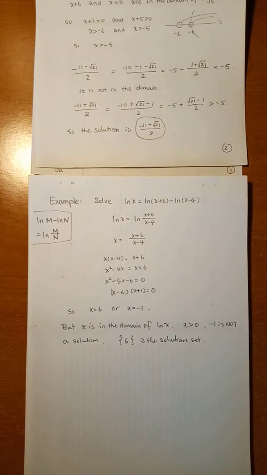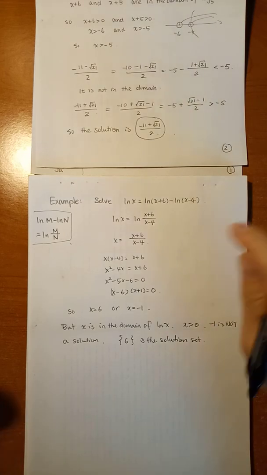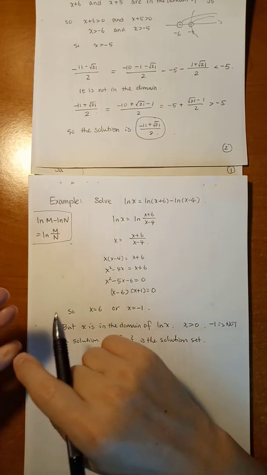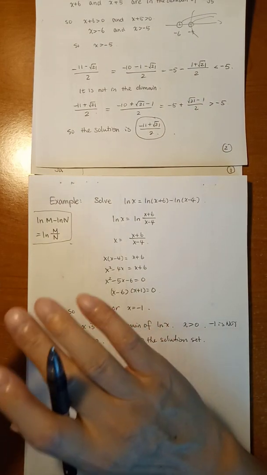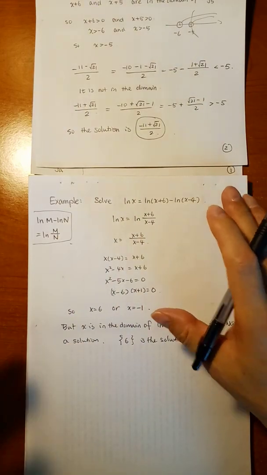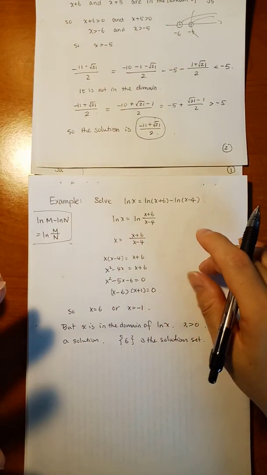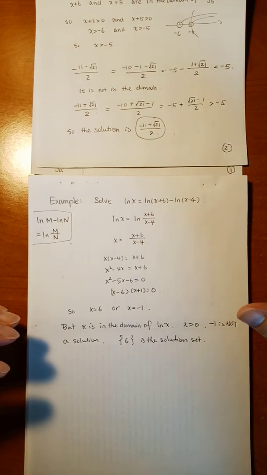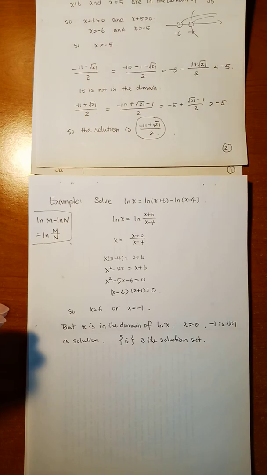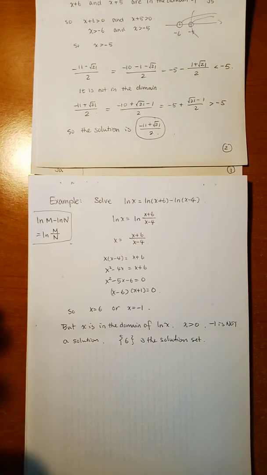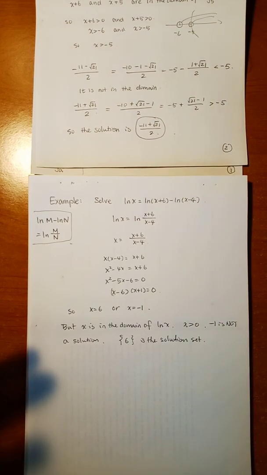condition of the original equation or not, because the logarithmic function has a domain only for positive numbers. Okay, so if you have polynomial functions or exponential functions, it's fine. You don't have to check your solutions every time, because they have domain from negative infinity to positive infinity. You get whatever value, it does not violate the domain. But a logarithmic function has a smaller domain, only for the positive numbers, so you must check it. Okay?